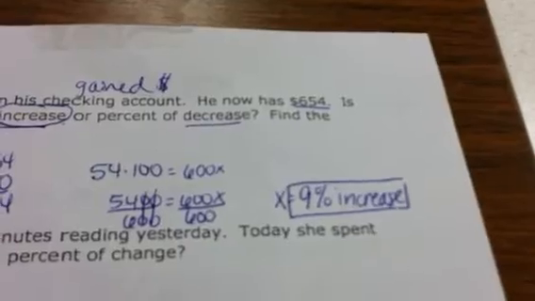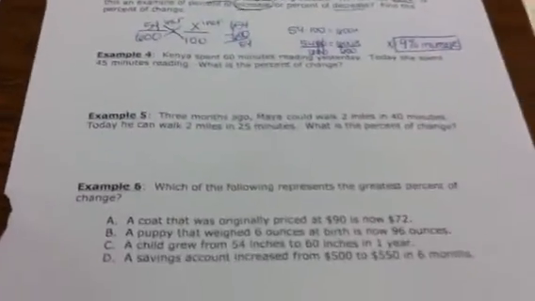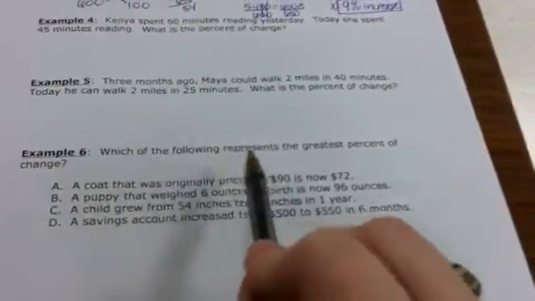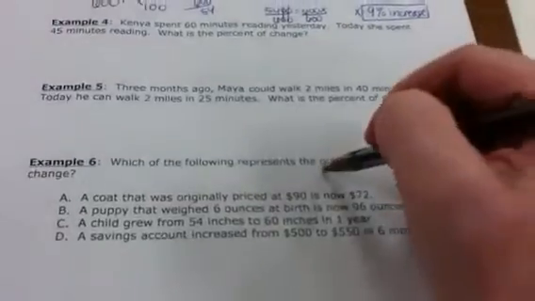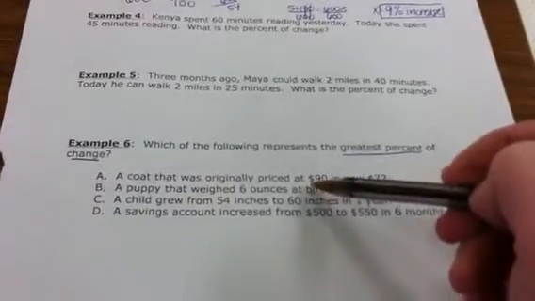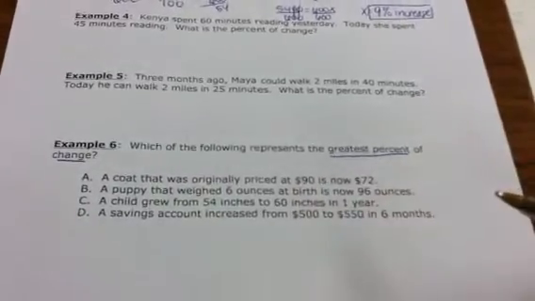That's a great thing. Okay, the rest of the time you're going to try 4, 5, and 6. 6 is a little bit different because this time it asks for which of the following represents the greatest percent of change. So you have 4 situations and they are all changing some way. You need to figure out which one of these would be the greatest change.